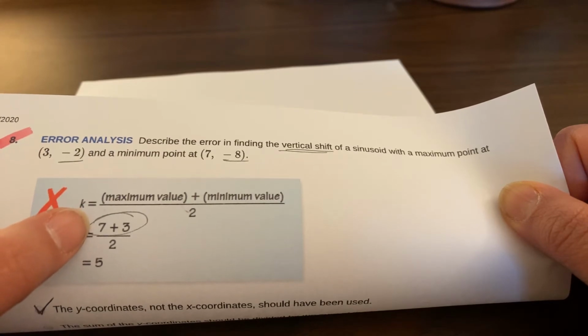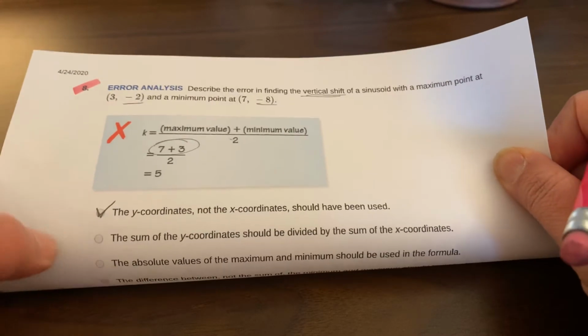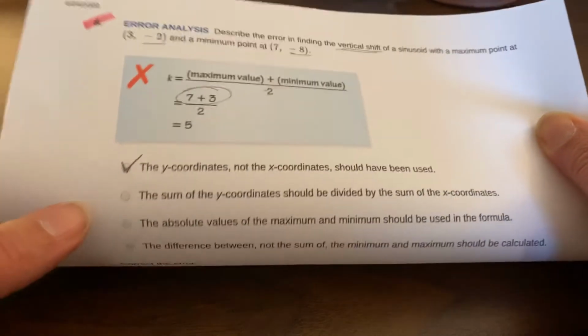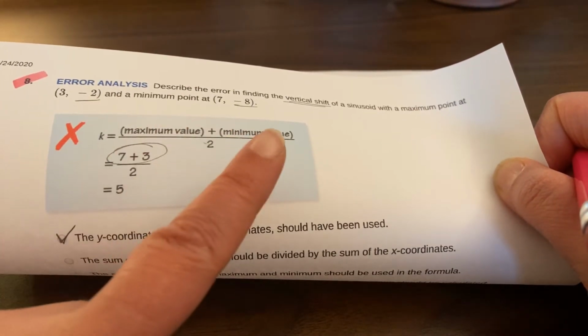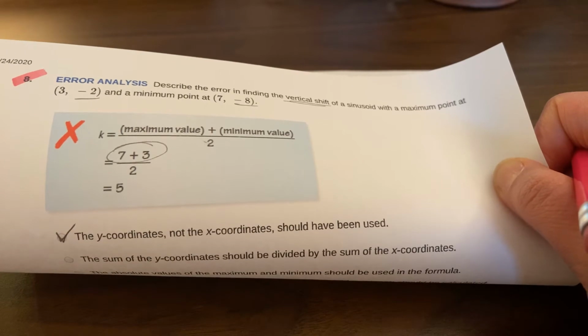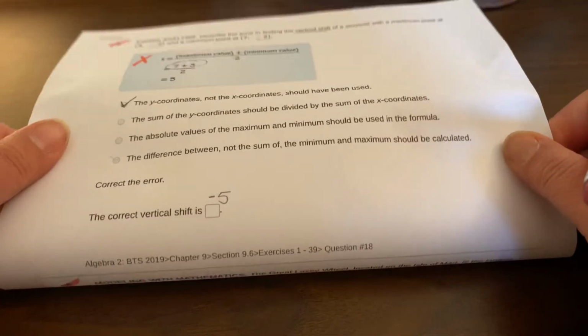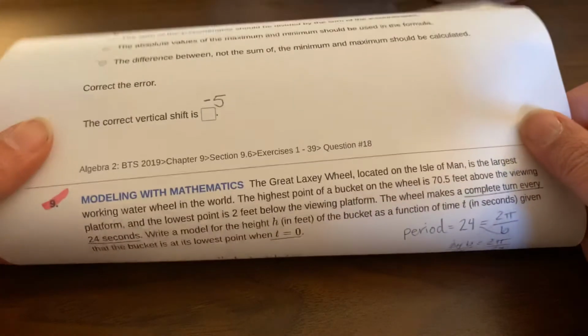However, we are looking for the vertical shift, and they gave us, they're doing here the x values, right? We want the y values, the y coordinates. So the error is the y coordinates, not the x coordinates, should have been used. And so if we take those y coordinates, the -2 plus -8, that would be -10, and divide by 2, we would get -5. And so that is the correct answer, -5.